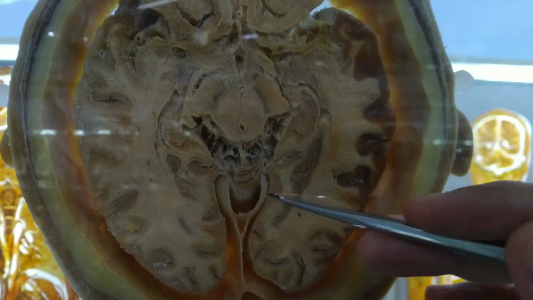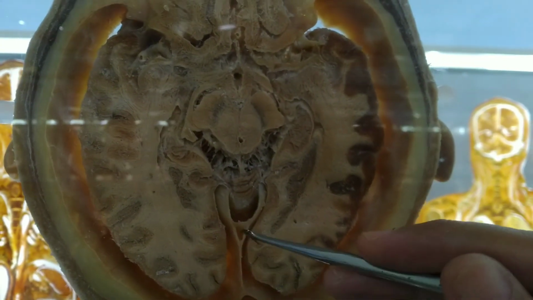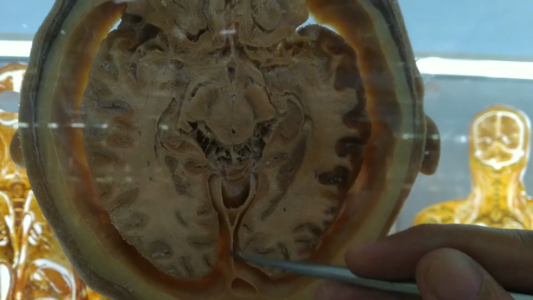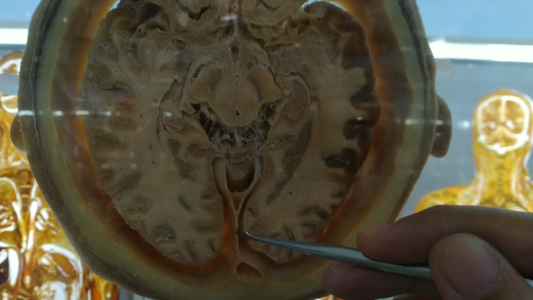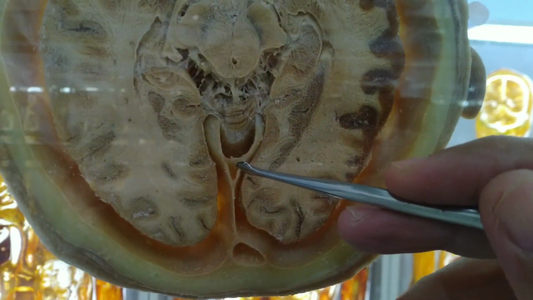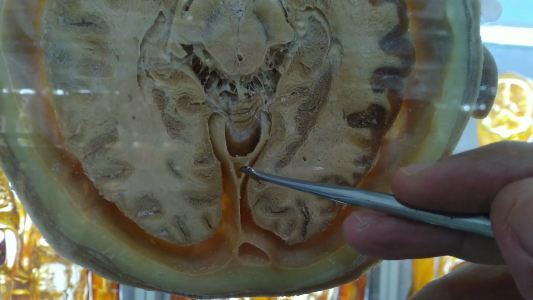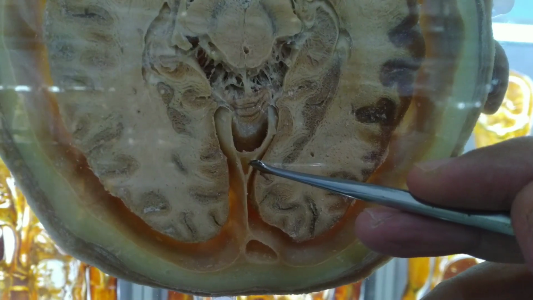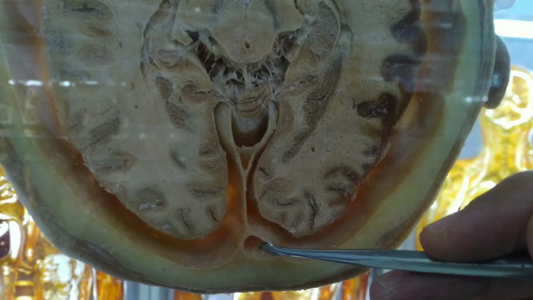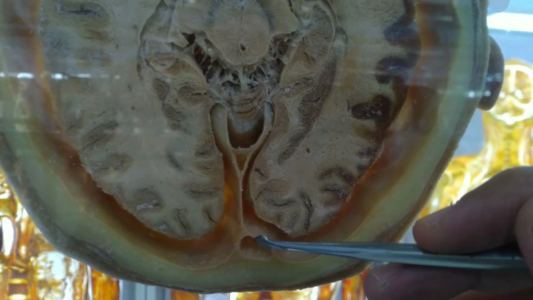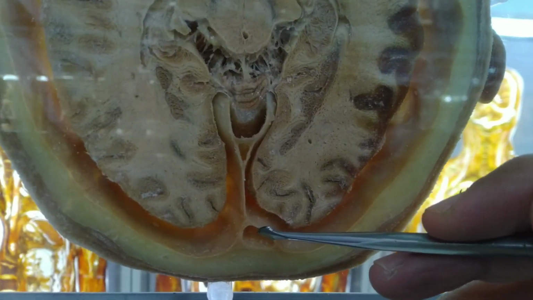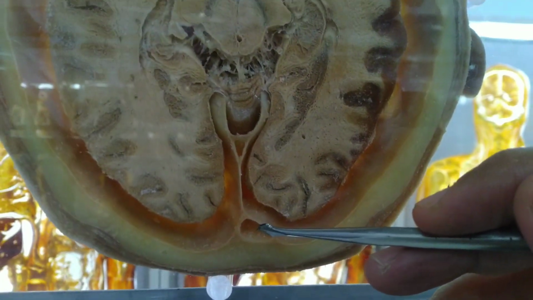Other structures worth identifying here, that's part of the falx cerebri. We have part of the inferior sagittal sinus, part of the superior sagittal sinus also, near the sinus confluence.